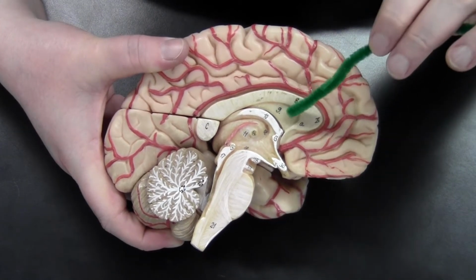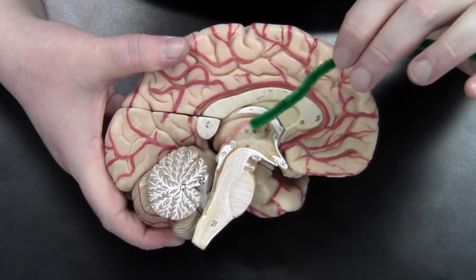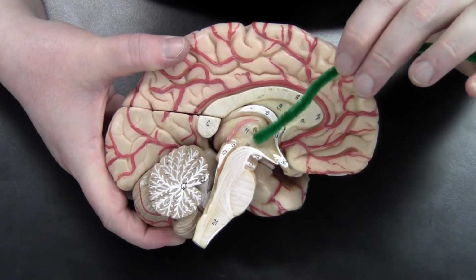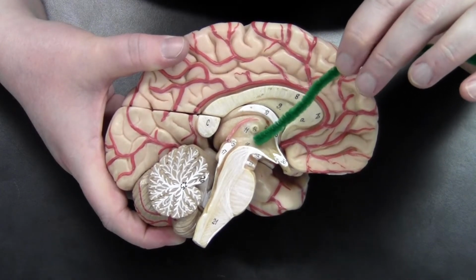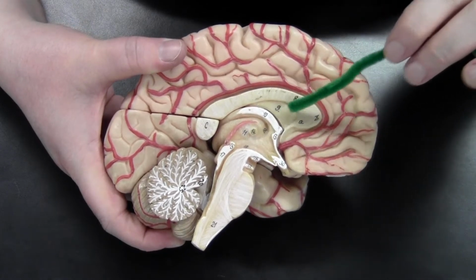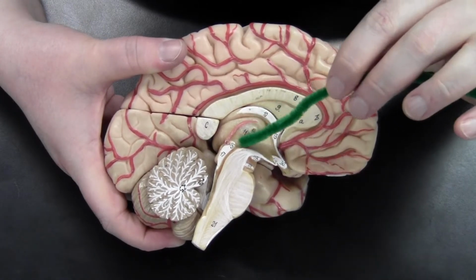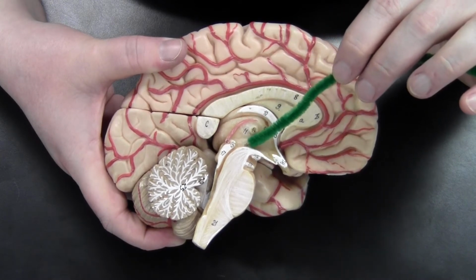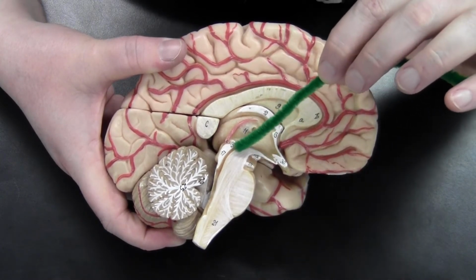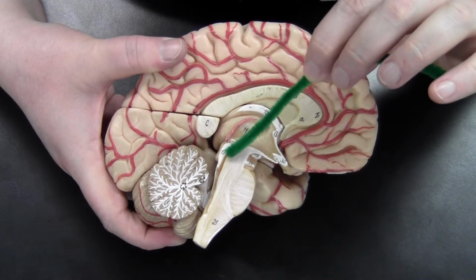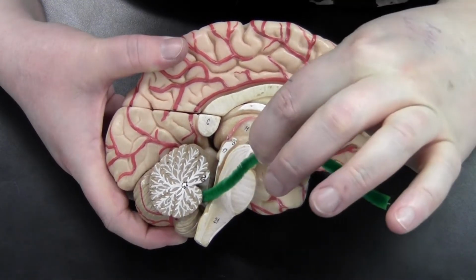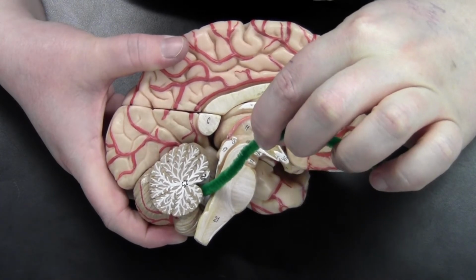And then from there, the fluid drips into this space, which is all around the intermediate mass of the thalamus here. And this is called the third ventricle. So we got lateral ventricles, third ventricle, which is all around the intermediate mass of the thalamus. Then there's a tiny channel here called the cerebral aqueduct, which delivers the cerebrospinal fluid down into the fourth ventricle, which is down here.